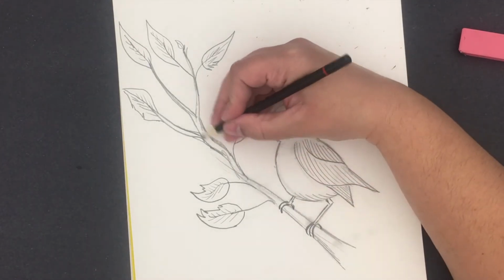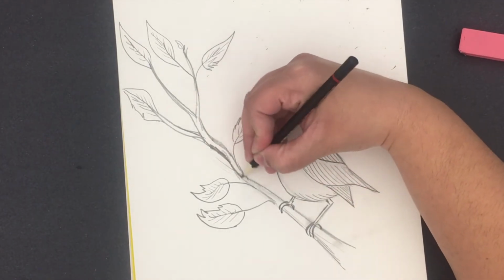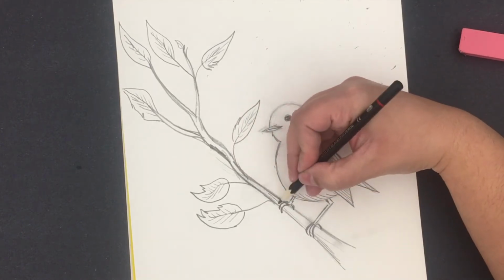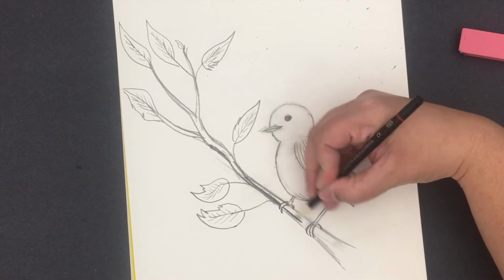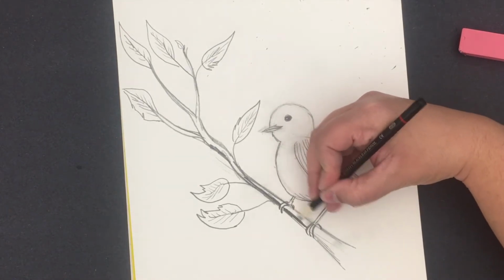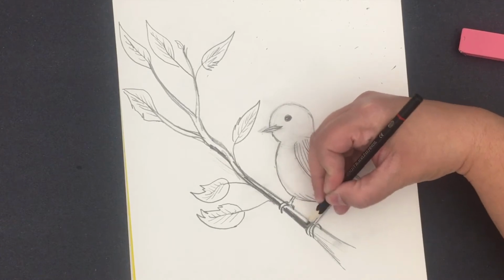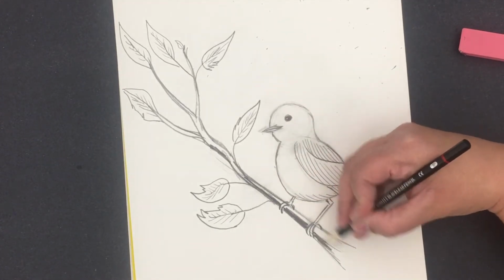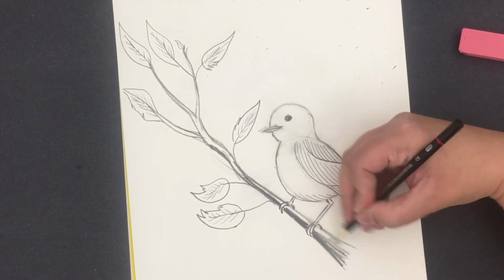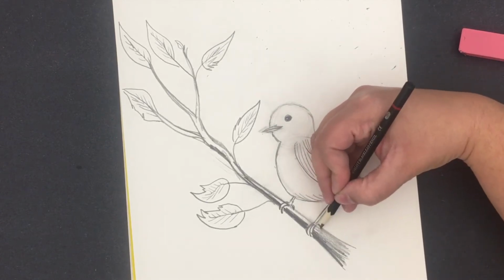Perfect. Now I'm going to shade in just very slightly on the branch. Creating a shadow effect. Like so.